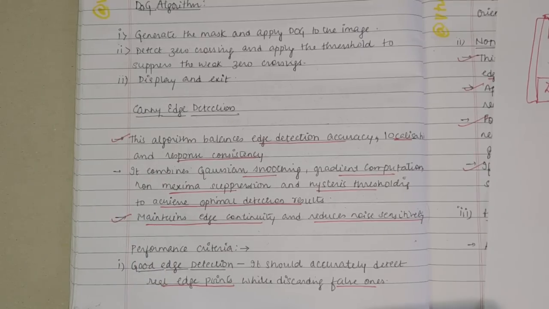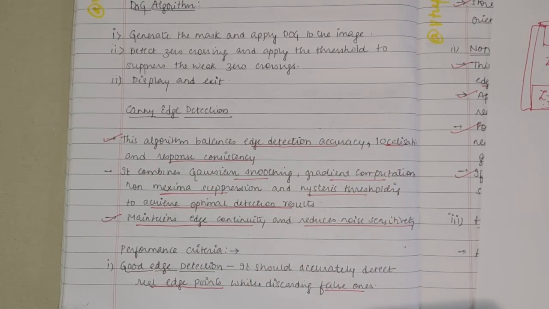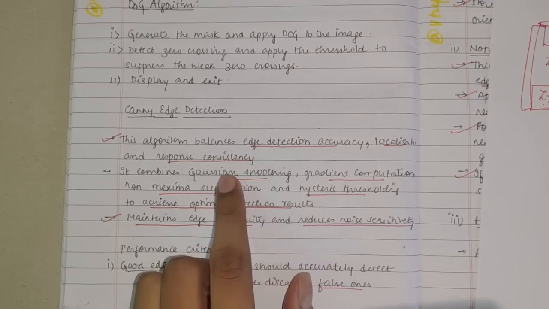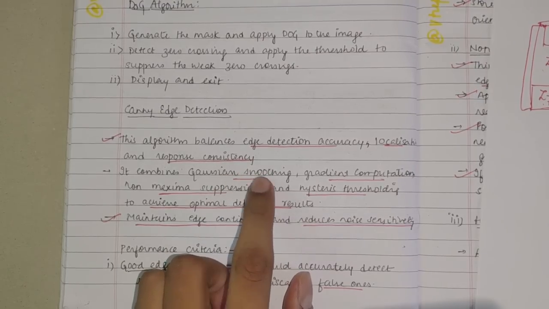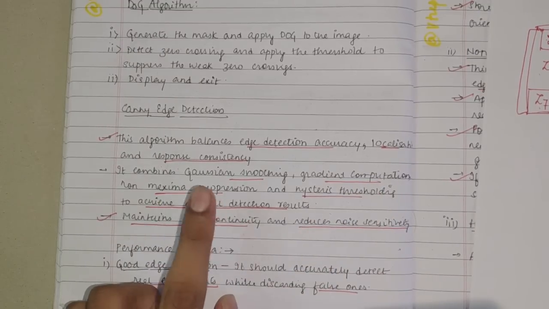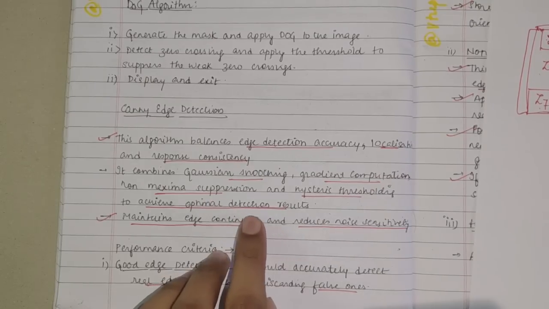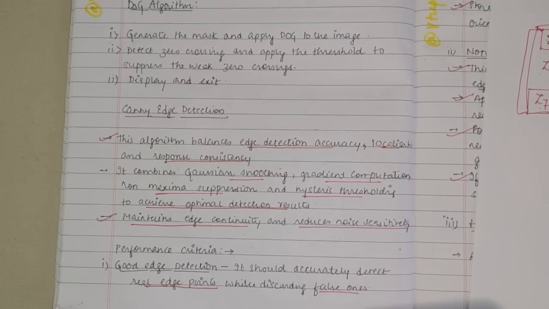So what is the Canny edge detection algorithm? This algorithm mainly balances edge detection accuracy, localization, and response consistency. It combines Gaussian smoothing, as we already discussed before, Gaussian will help you to smooth the image. It also includes gradient computation, non-maxima suppression, and hysteresis thresholding to achieve the optimal detection results. So we are performing a series of operations to achieve the best optimized result.